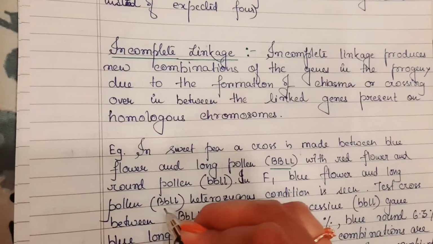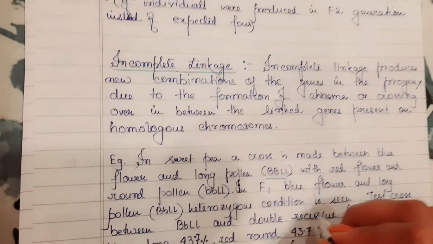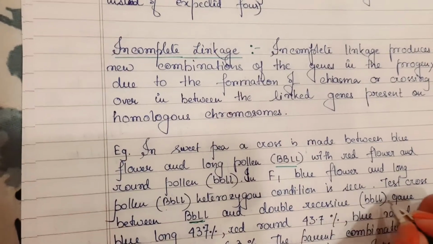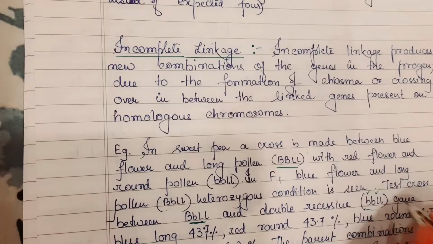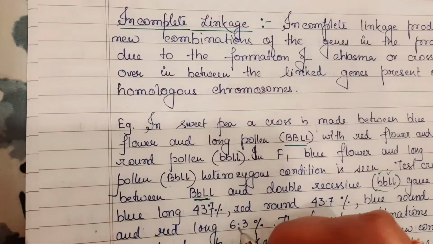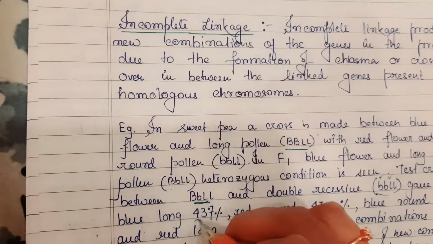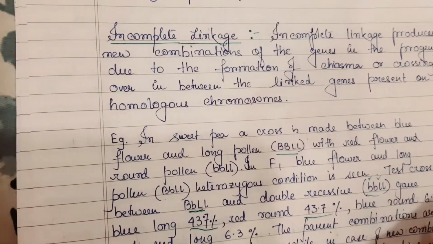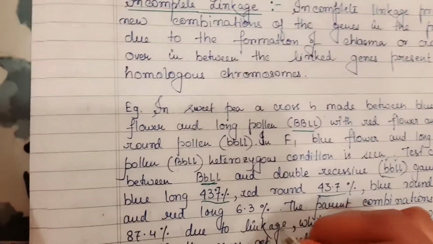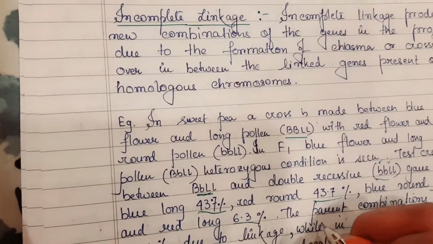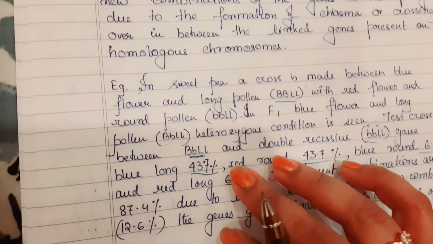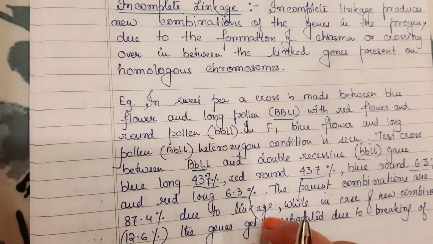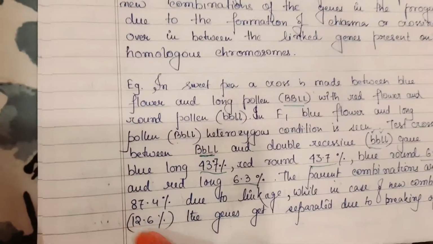Test cross between this combination and the double recessive gave blue long 43.7%, red round 43.7%, blue round 6.3%, and red long 6.3%. The parent combinations are 87.4% due to linkage, while the new combinations are 12.6%.